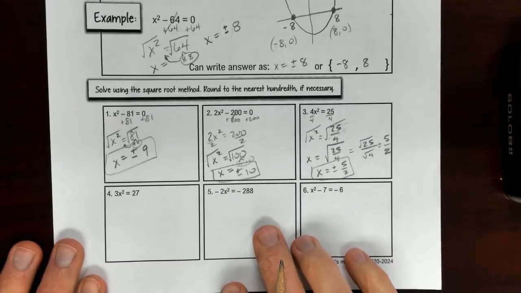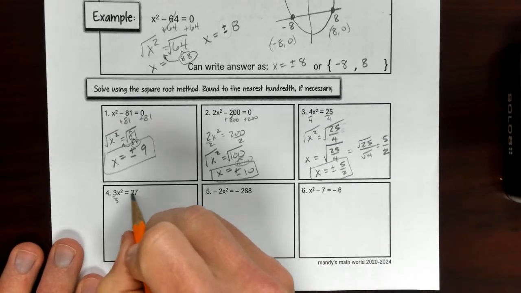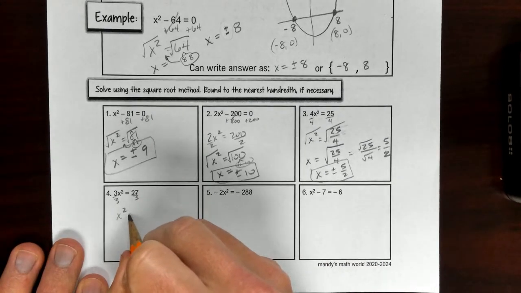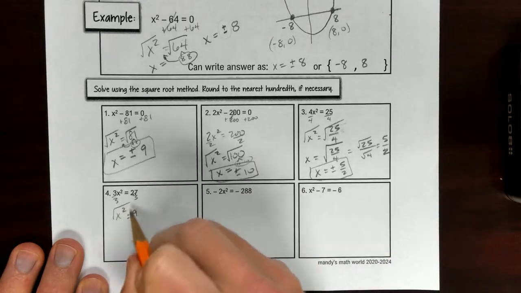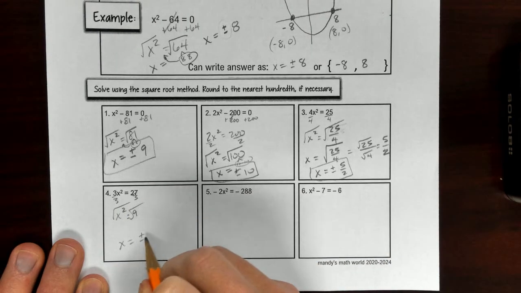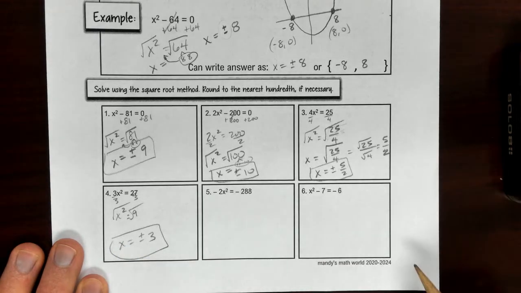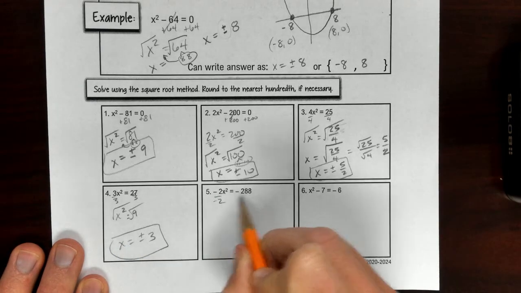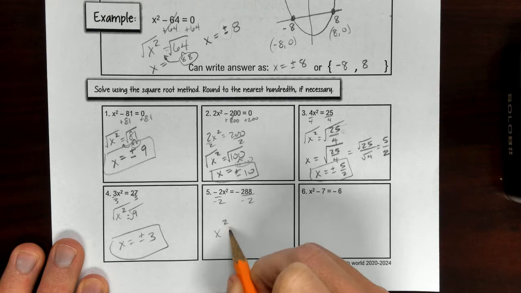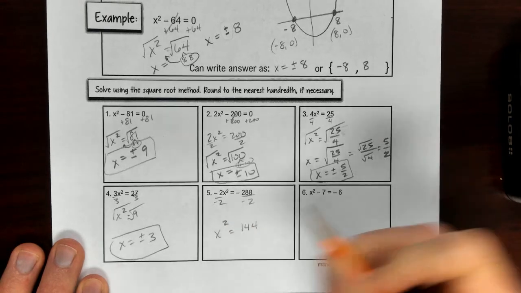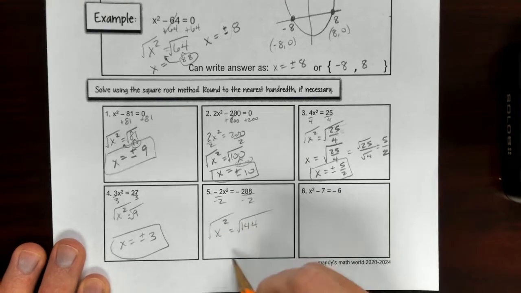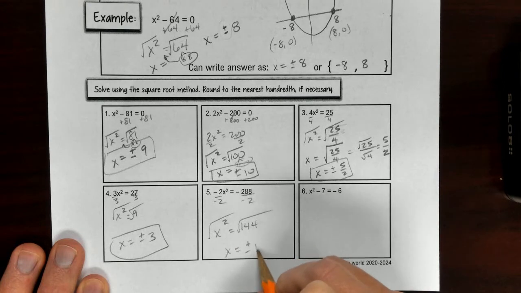Same thing with number 4. I'm going to divide by 3 on both sides. X squared equals 9. Take the square root. I get x equals plus or minus 3. Divide by negative 2 on both sides. I get x squared equals 144. Take the square root, and I get x equals plus or minus 12.